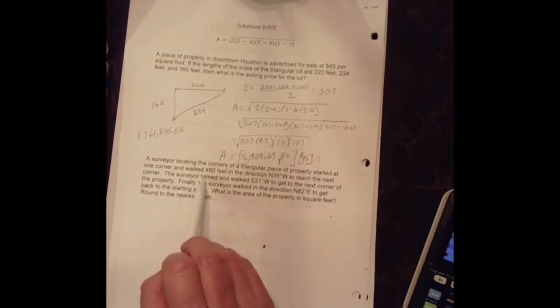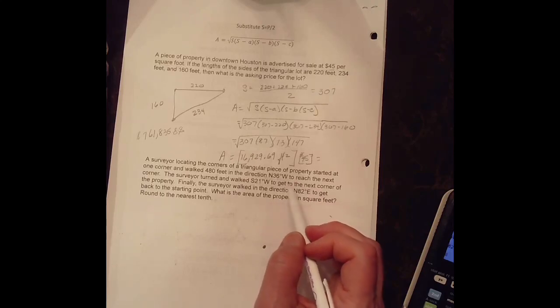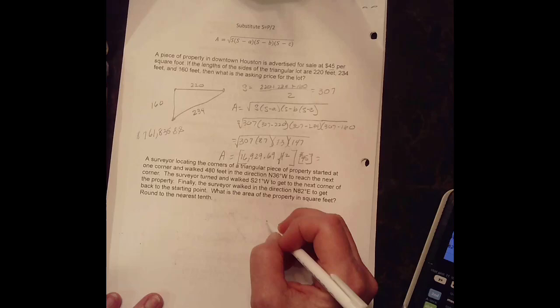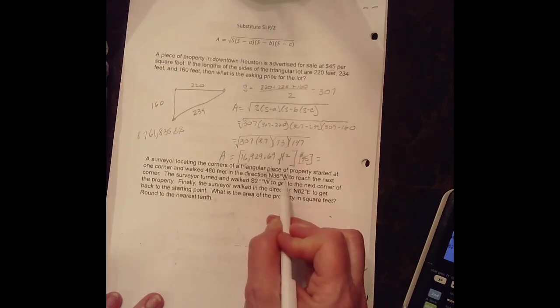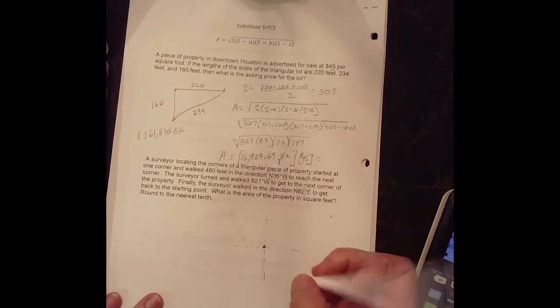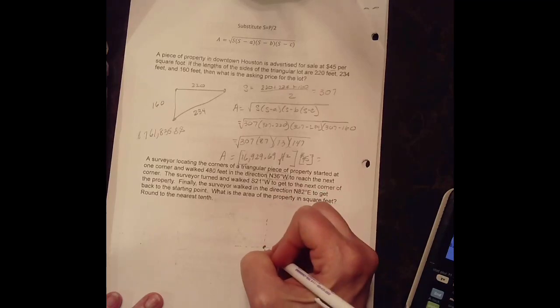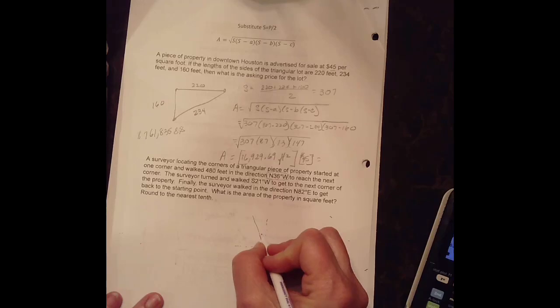Starting at point A, he walked 480 feet in one direction at north 36 degrees west. So at every point when we do these, I want you to imagine doing a little compass, where I have north, south, east, and west drawn. If I'm going to start off and walk north 36 degrees west, that means I'm going to start north and come over 36 degrees. So I'm going to go ahead and draw this in, and this little part here would be 36 degrees.